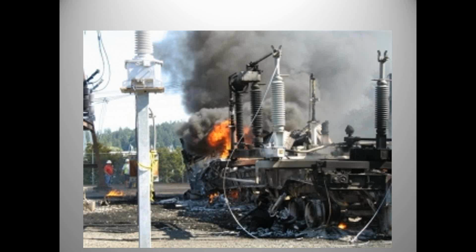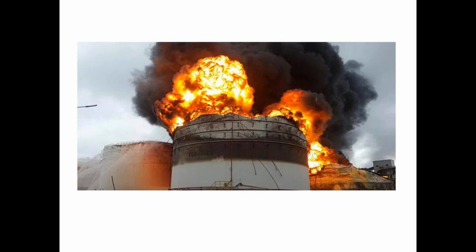So here we go. We got a transformer fire where we created smoke, maybe for a neighborhood, definitely an environmental release with the oil and smoke here. Here's a tank fire. Again, we don't want to see these at refineries. That's a huge environmental issue. There's probably going to eventually be a spill here and definitely creating contamination to the air.